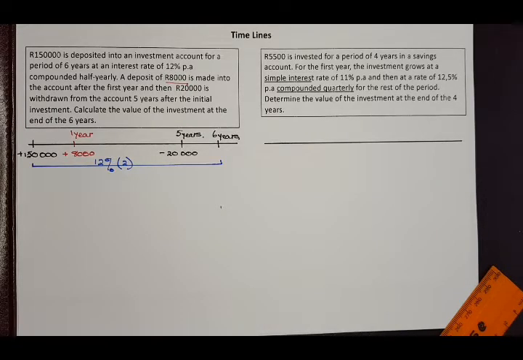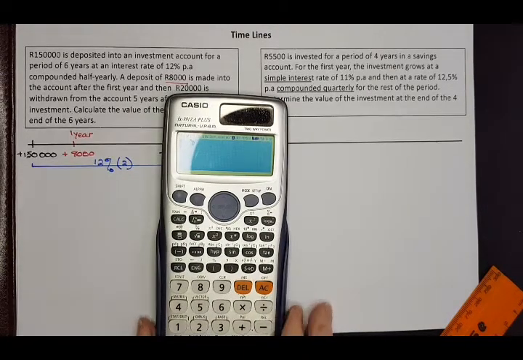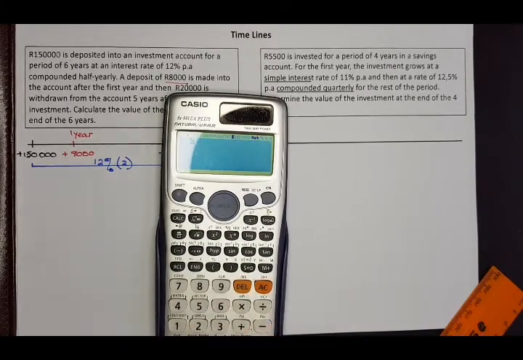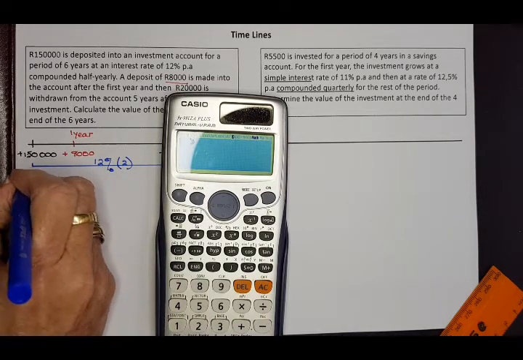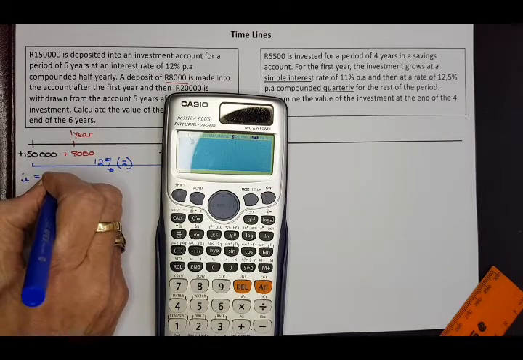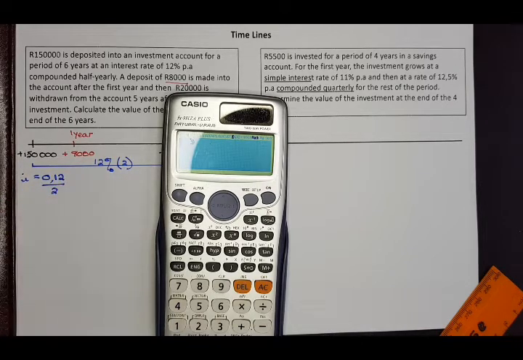Now, as the sums become more complicated, it's a really good idea to save your interest rates in your calculator. Right, so if your calculator looks like this, our interest rate in this particular case is going to be 12%, 0.12 divided by 2.